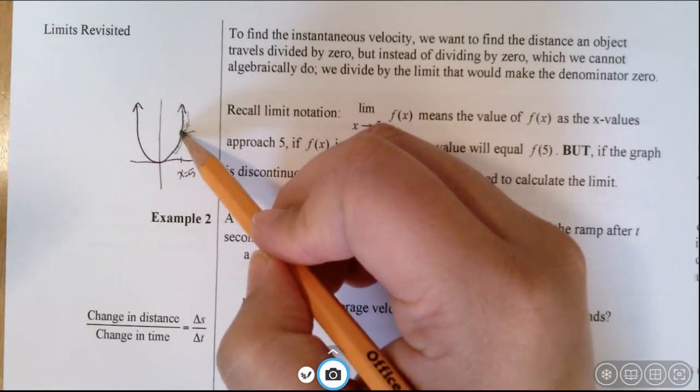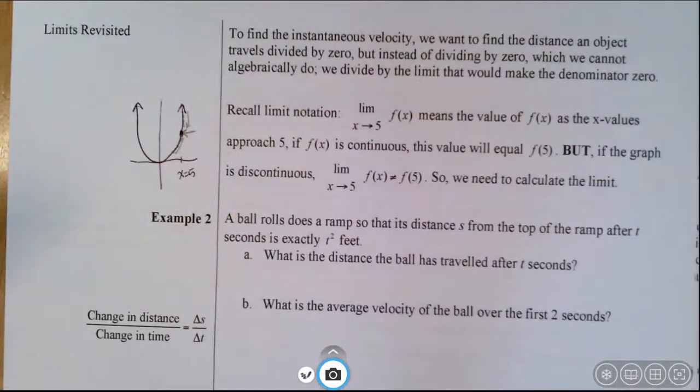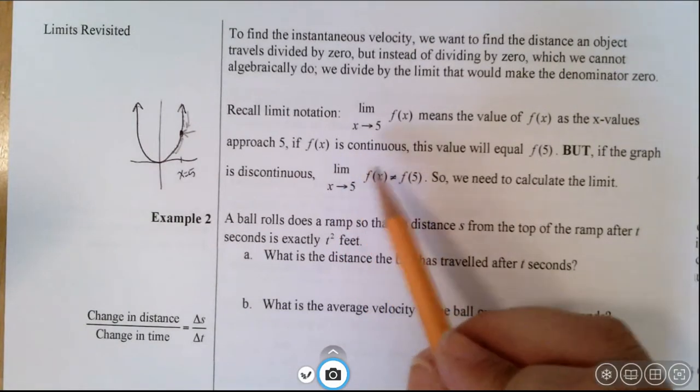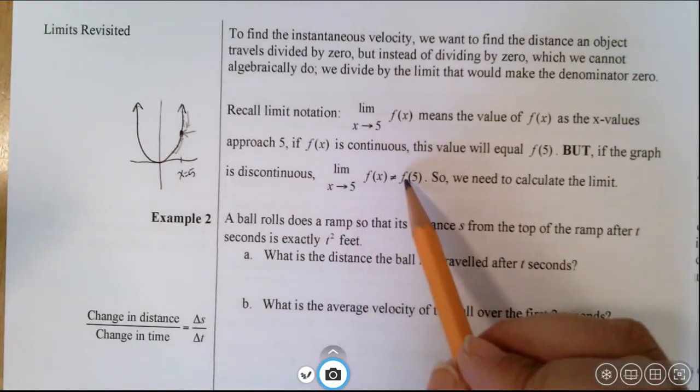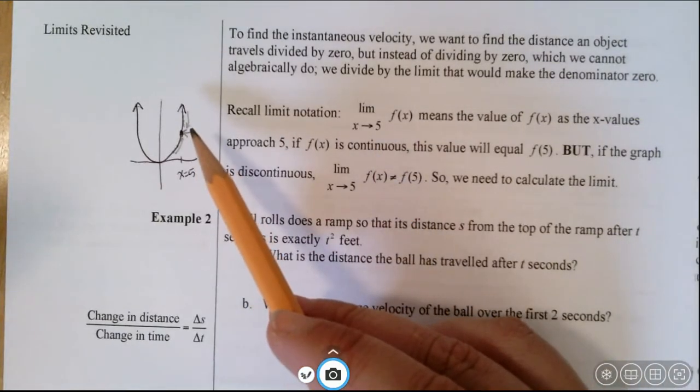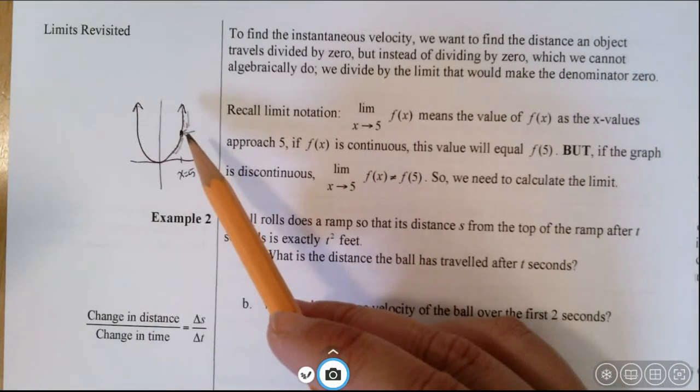If the graph is discontinuous, if there was an asymptote or something, then that's not necessarily the case. So we cannot assume that the limit as x approaches 5 of f of x is equal to f of 5. If it's continuous, that will be the case. But if it's discontinuous, that will not be the case.